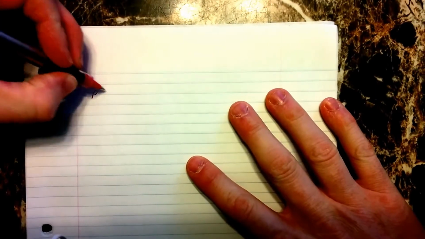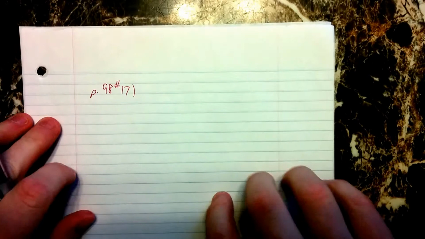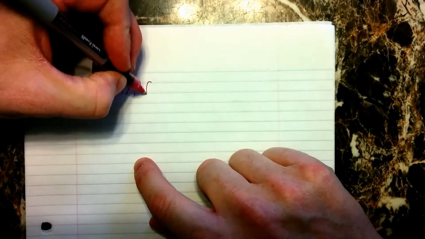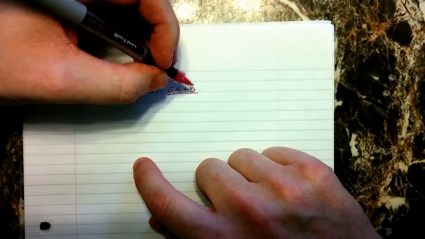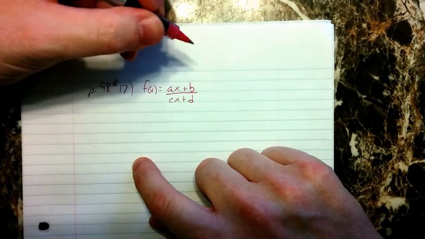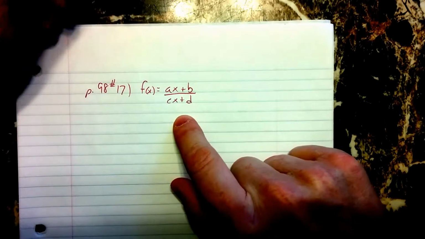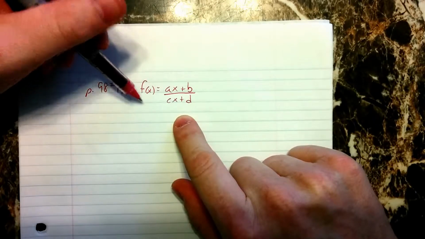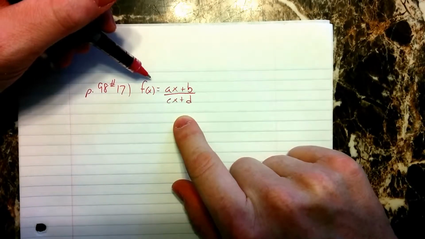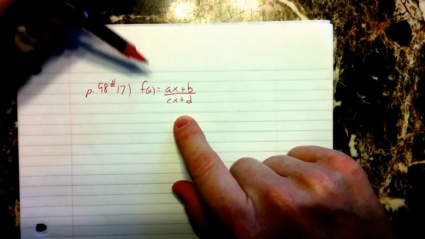Okay, so we're going to be doing page 98, number 17. And 98, number 17 says, well, we have this rational function (ax + b) over (cx + d). What conditions are we going to put on the variables a, b, c, and d such that the derivative of f(x), or such that all of the slopes of the tangents to f(x) are always positive?